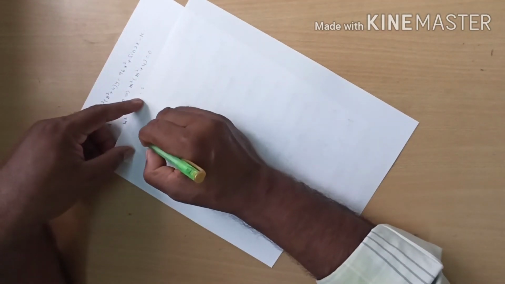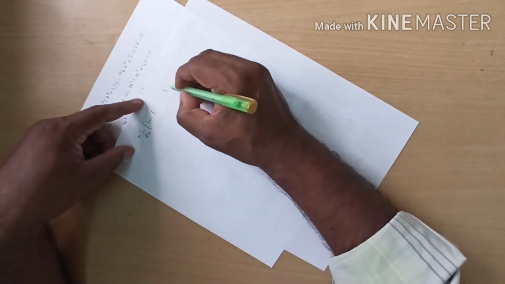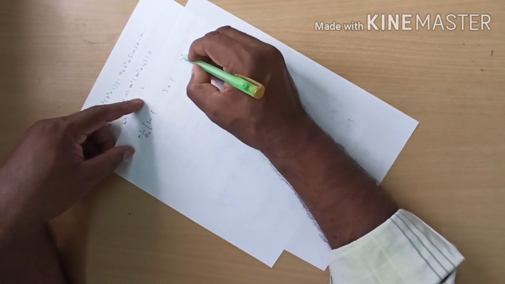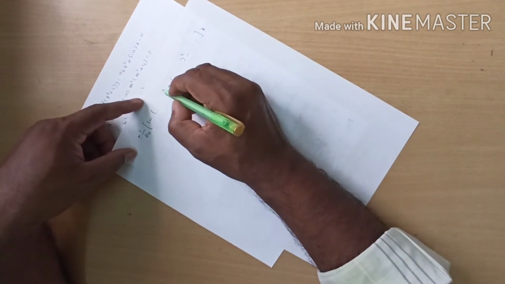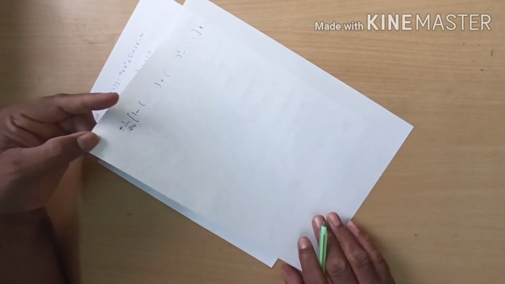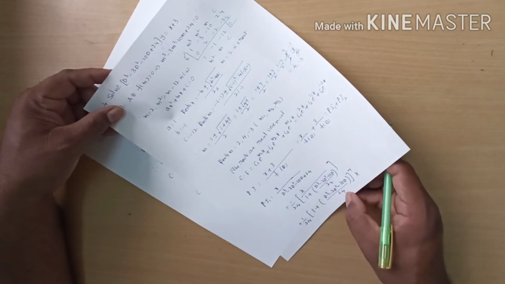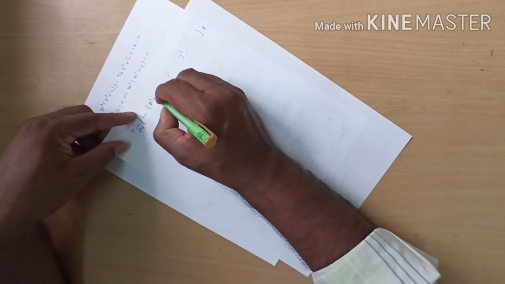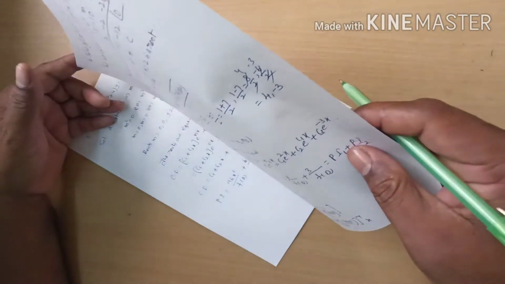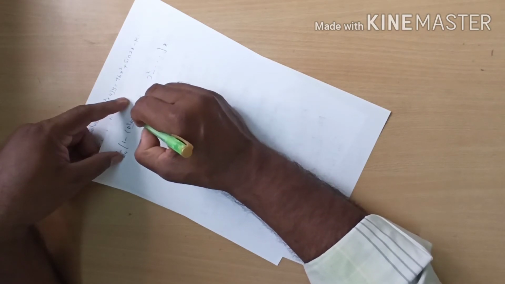Here you can see, what is the formula for this? That is equal to 1 by 24 into 1 minus something plus something square minus so on, into x. If x is there, you can write up to something only. Therefore, what is something here?